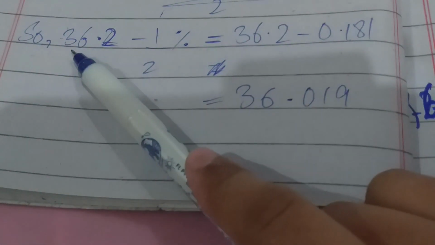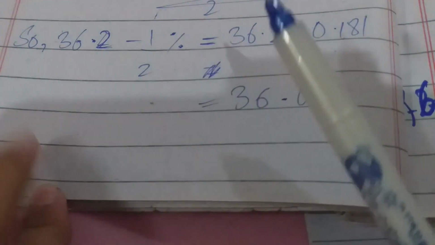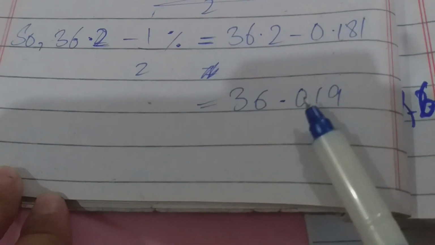So now 36.2 minus 1/2%, because we are decreasing it, so 36.2 minus 0.181, which is equal to 36.019.